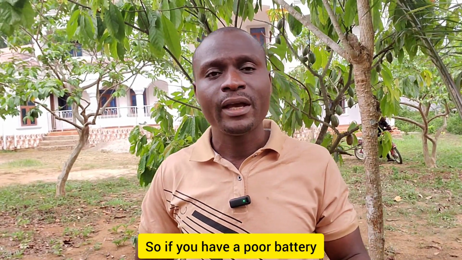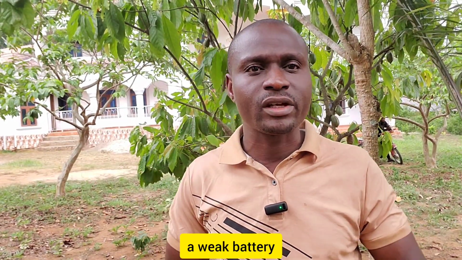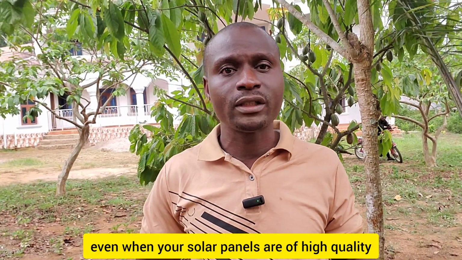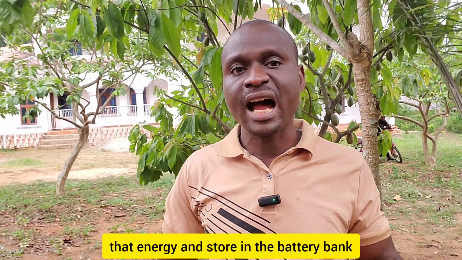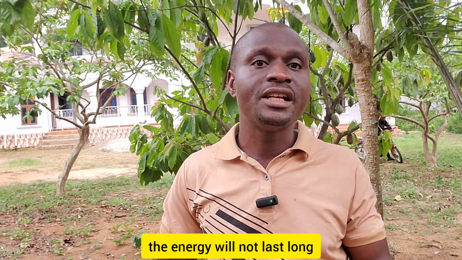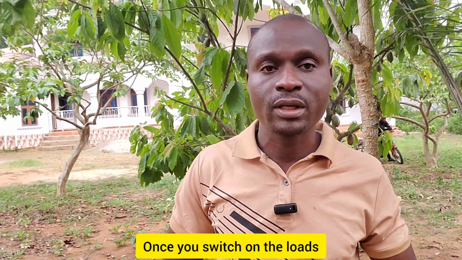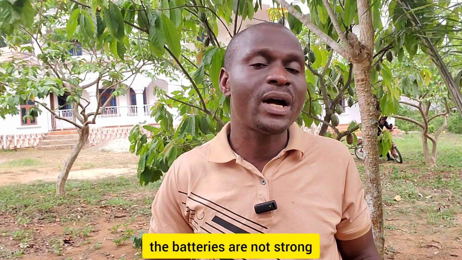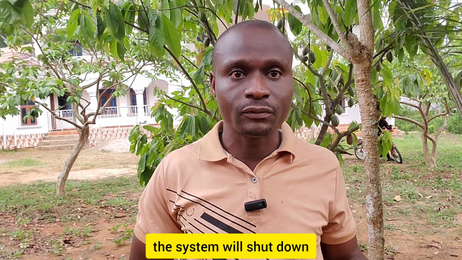So if you have a poor battery, a weak battery, a low quality battery, even when your solar panels are of high quality and you generate that energy and store it in the battery bank, the energy will not last long. Once you switch on the loads, the inverter will start beeping because the batteries are not strong. So they are weak, the cells are weak, and the system will shut down.